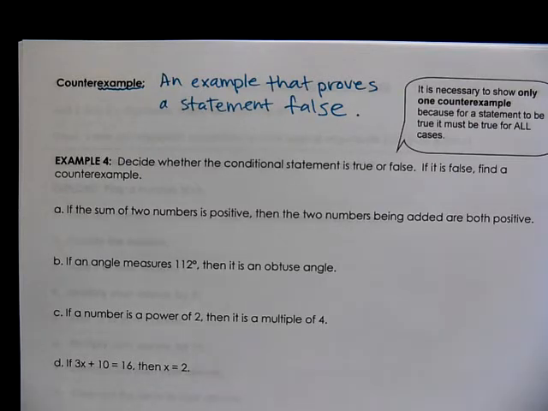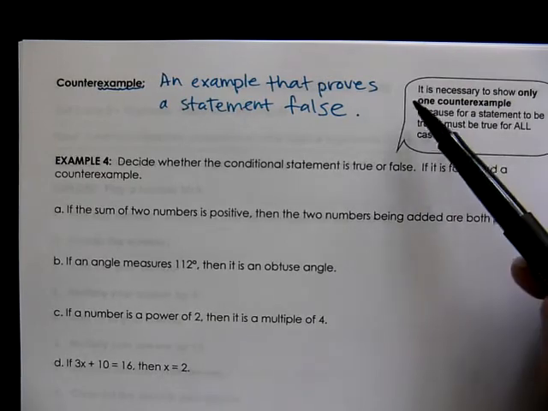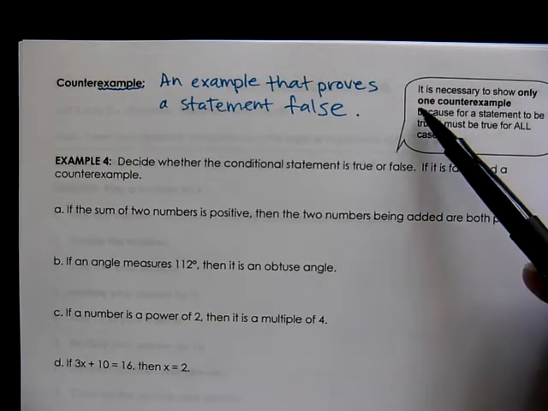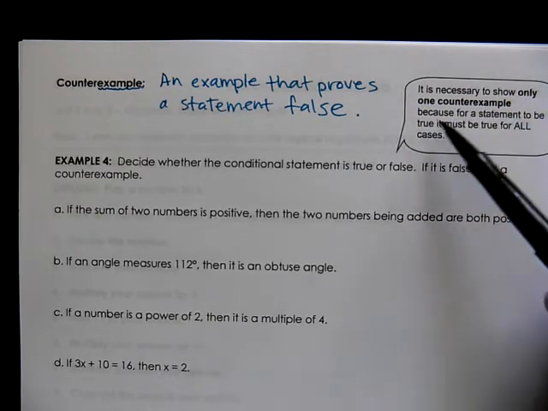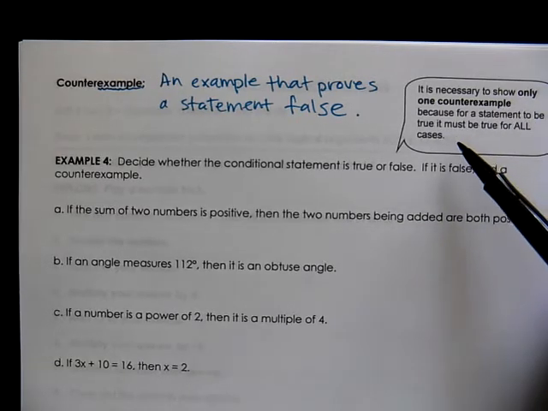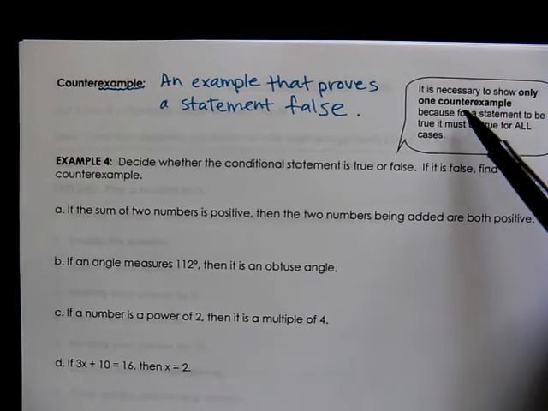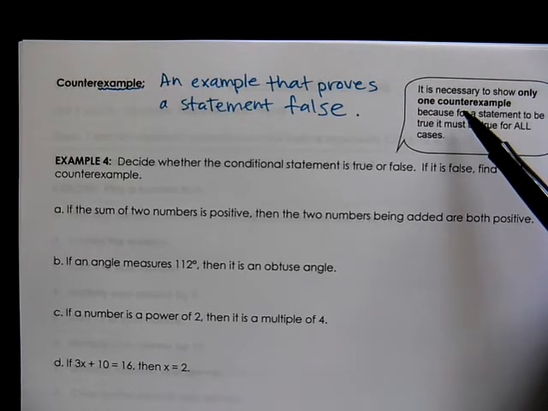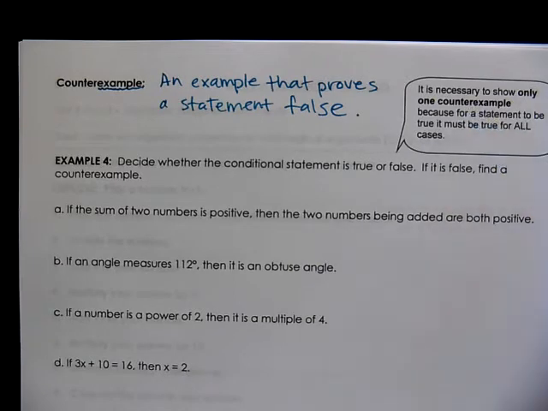Decide whether the conditional statement is true or false. If it is false, find a counterexample. So note that it is only necessary to show only one counterexample, because for a statement to be true, it must be true for all cases. Meaning, if it's true, it's always true, and if it's false, we don't have to show 3 examples of why it's false. No, we just show one example why it's false, and then we know the statement is false and it can't ever be true.